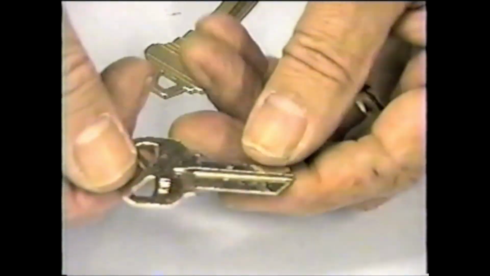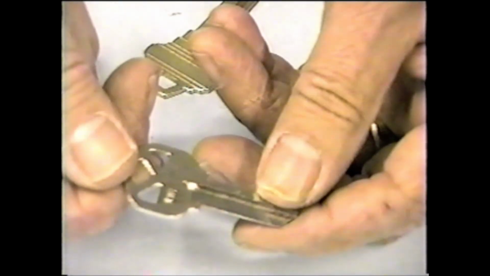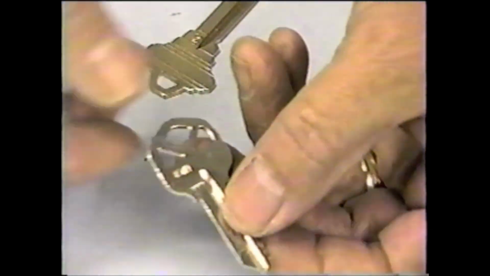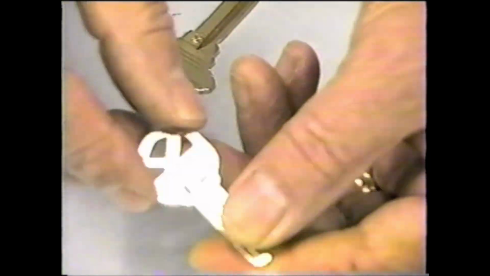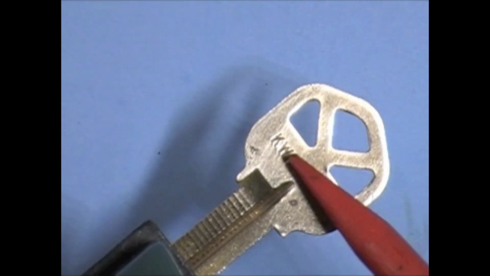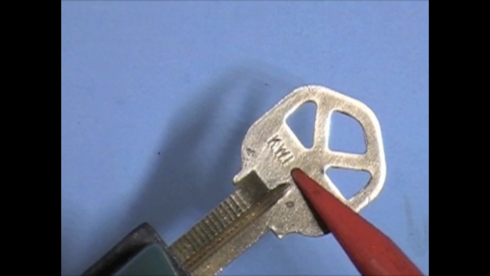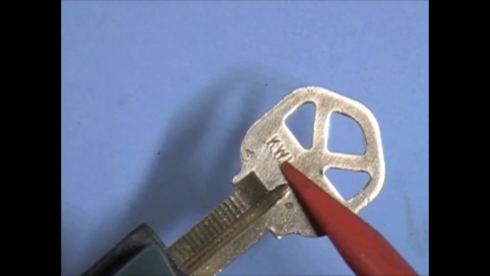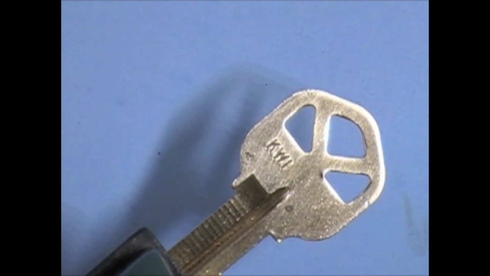Here's another key blank. Now, this one, again, there's no name on it, but right here you can see stamped on the bow of the key, KW1 for the Kwikset 1 key blank.